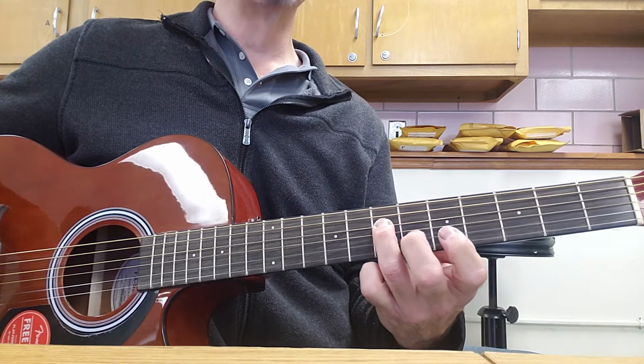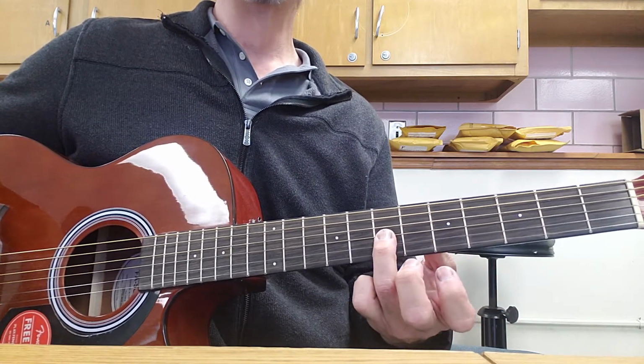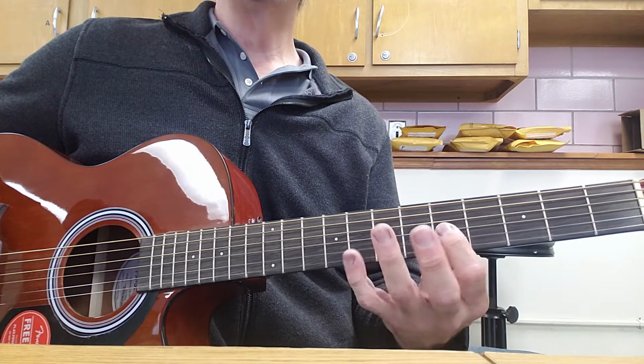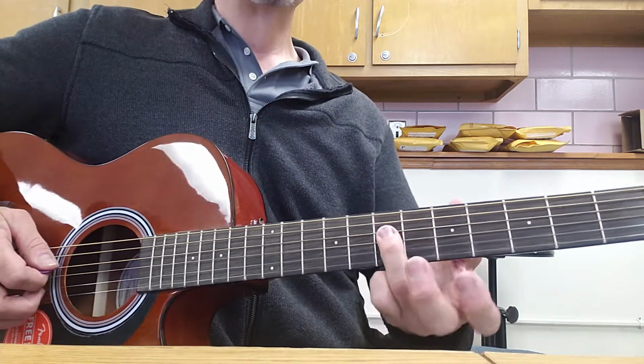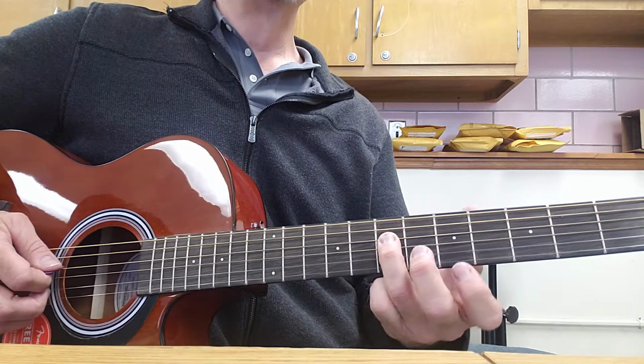After doing 4 measures of that, I'd of course go to my 4 chord, start on that target tone, and just keep adding notes from the scale. So I'll go through the whole chord progression here.